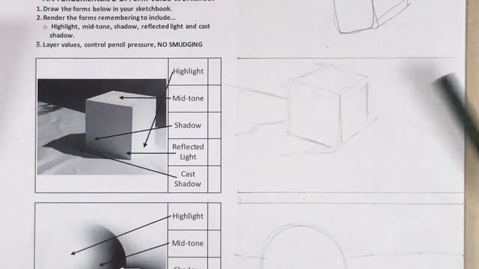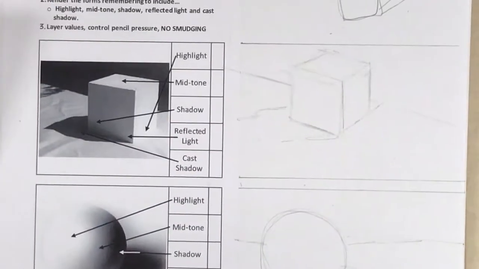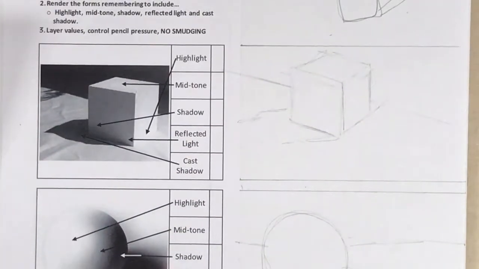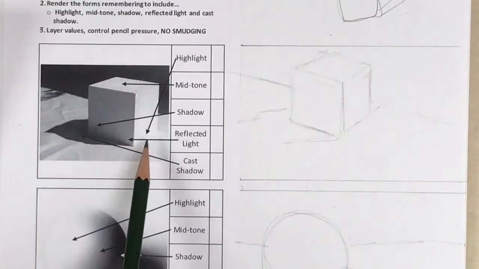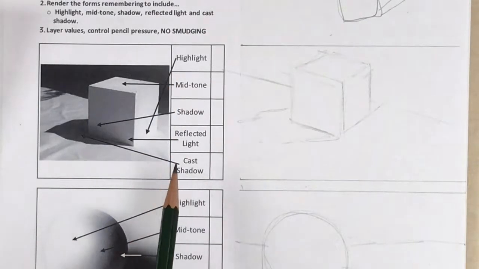When adding value to these different shapes to create the illusion of form, I want to make sure that I pay attention to the different values that I actually see. Not what I think is there, but what I actually see. On this side, you'll notice that I put arrows that tell you the different values that we're actually looking at. So I'm helping you learn how to see.